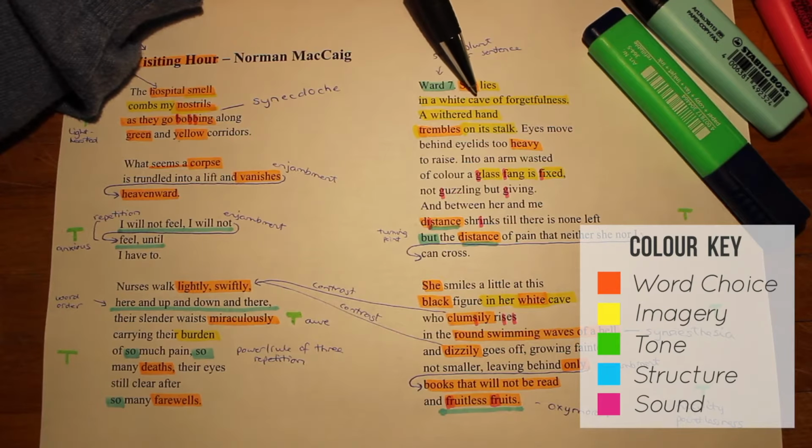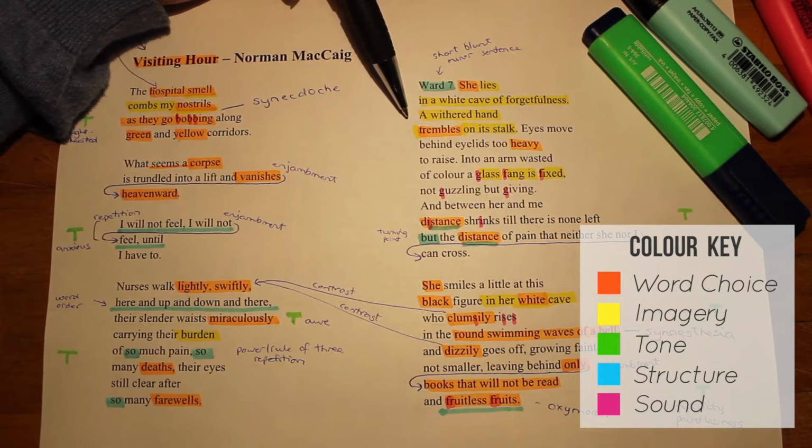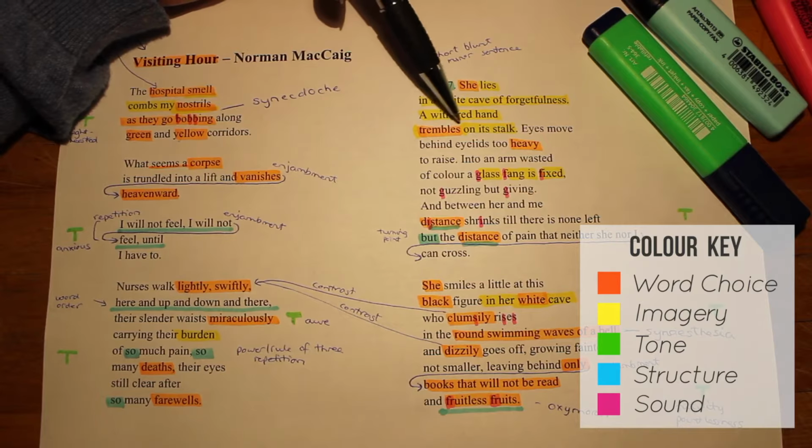And so therefore the use of the idea of the cave is very effective in describing the cubicle, probably with a white sheet drawn round it, that encloses his loved one. And the forgetfulness could be a confusion because she's drugged for pain, or it could be that she's becoming confused just through her illness. And the idea of what a poor physical condition his loved one is in continues with the image, "a withered hand trembles on its stalk."